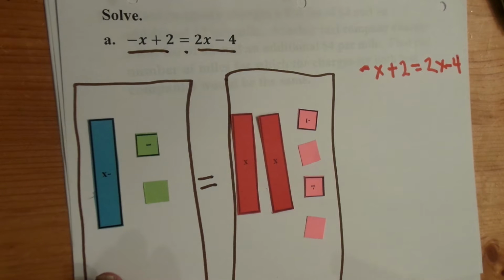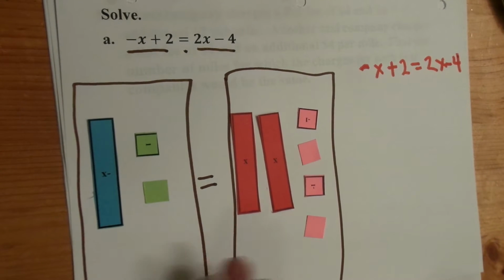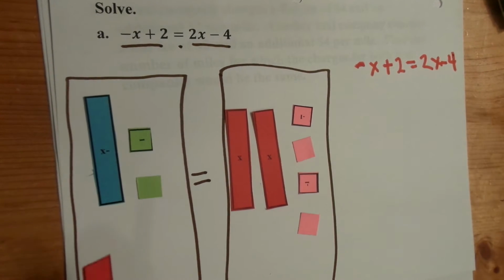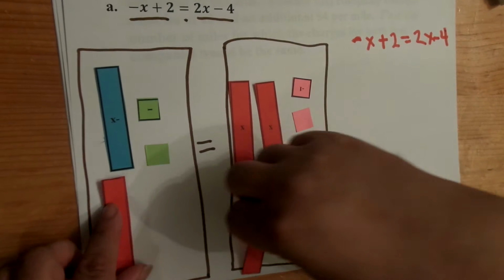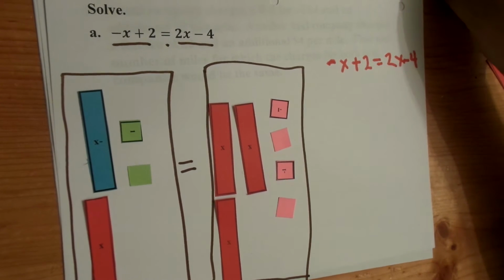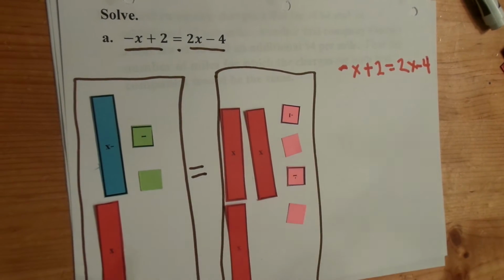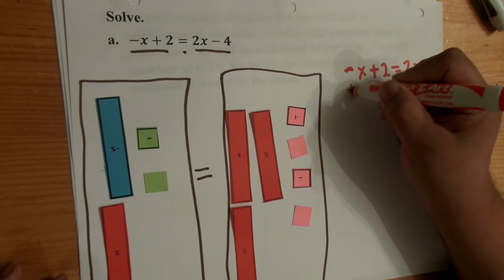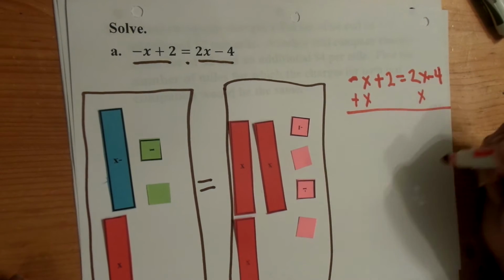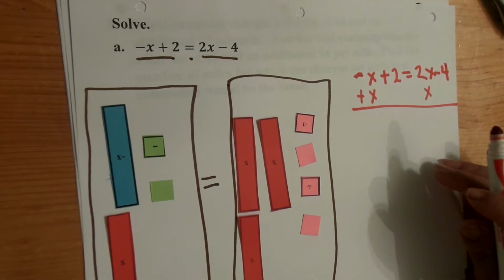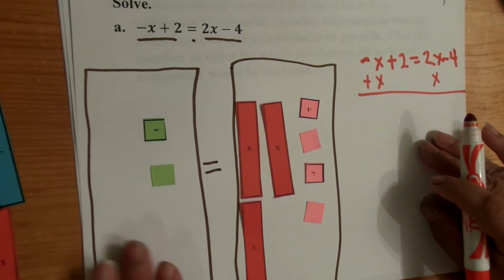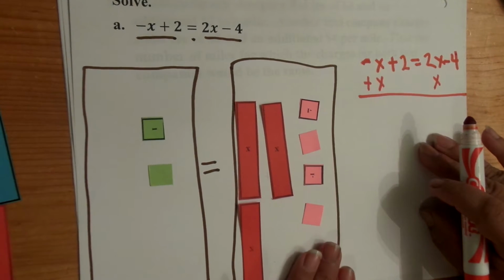Now what we want to do is move our variable all to one side. So we're going to put an x on both sides, because we're moving all the x's to the right side. So let's go ahead and also write that step down. So we added 1x on both sides. So let's go ahead and remove our 0. We have a blue x and a red x, so that equals 0. And we have none on the right side.